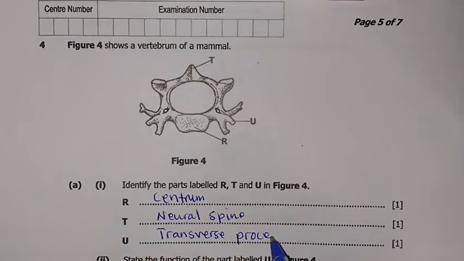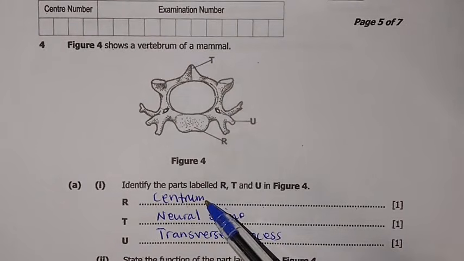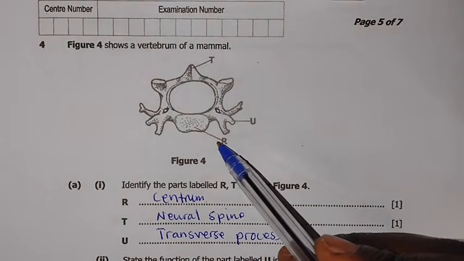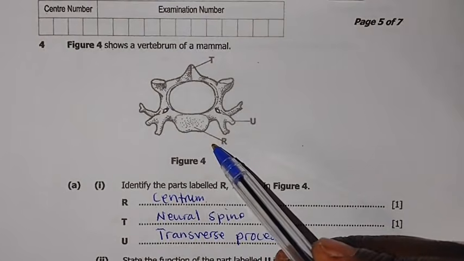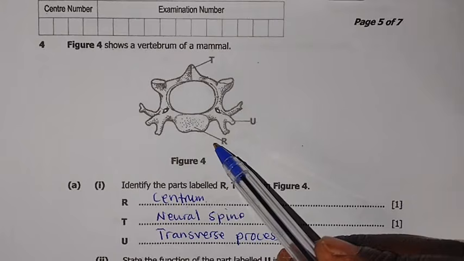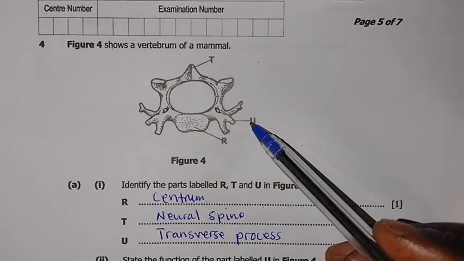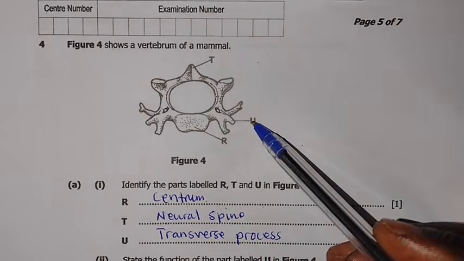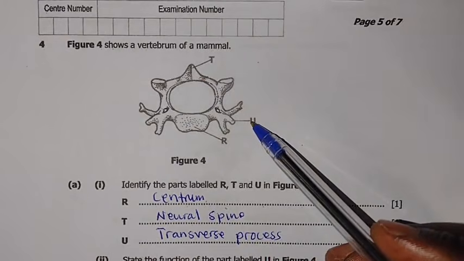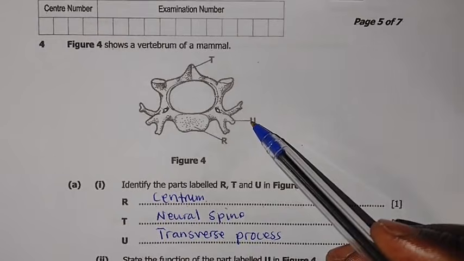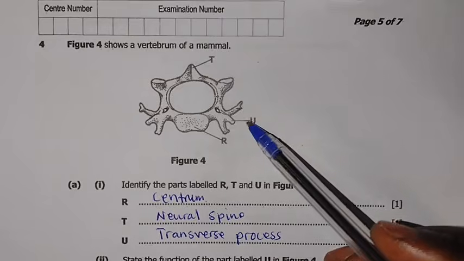Okay, so when you look at the centrum, it's just a solid central part. You can look where it's lying. It's a solid central part of the vertebra, whose main function is just to bind to the intervertebral disc, and it forms a cartilage joint with the next vertebrae. Then here we have the transverse process. These are just projections that are on the side of this centrum. What this transverse process does is provide a surface for attachment of muscles and ligaments.